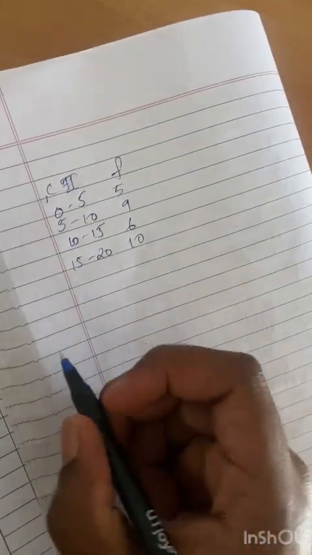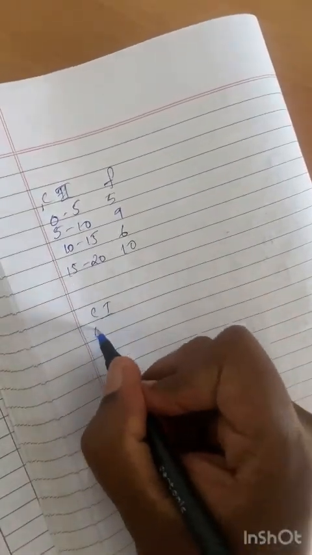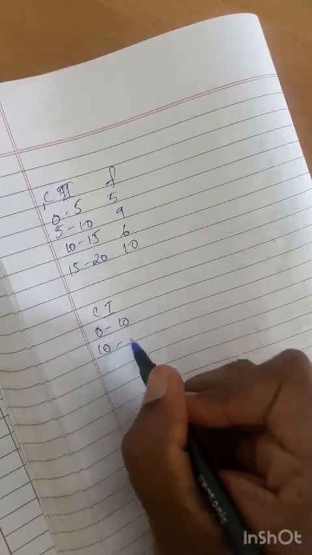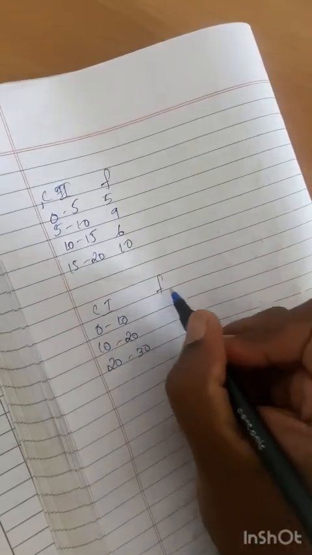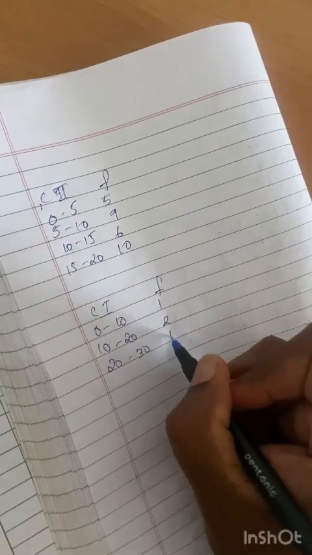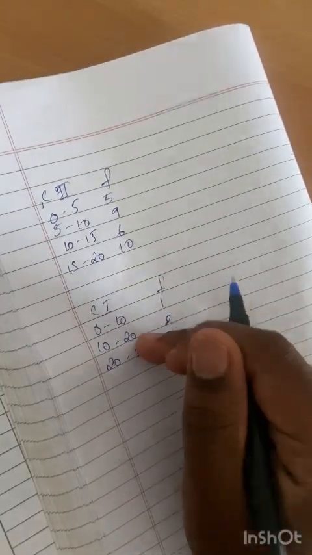One more question is 0 to 10, 10 to 20, 20 to 30, frequency is 1 to 1. Do this and submit.